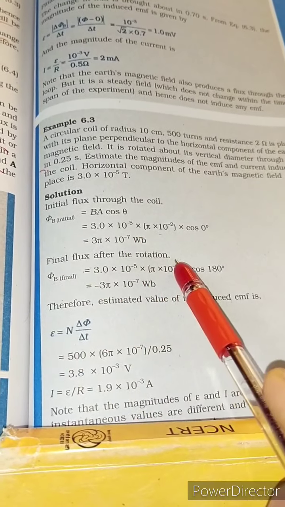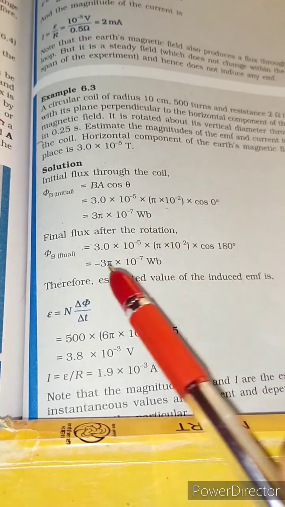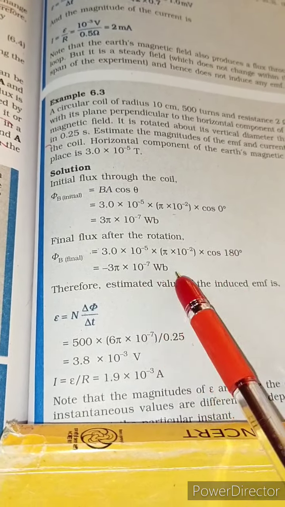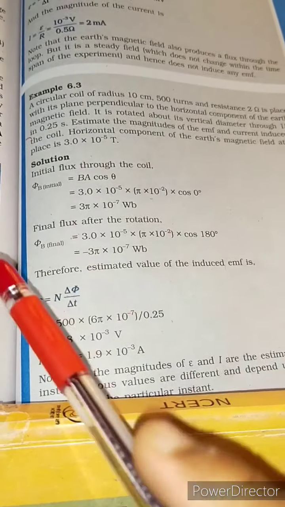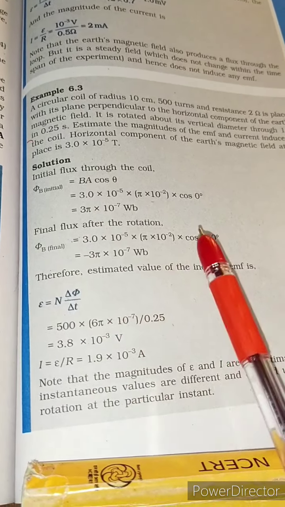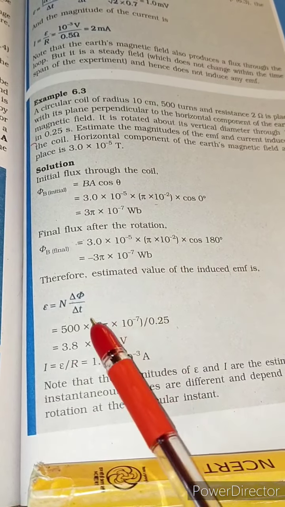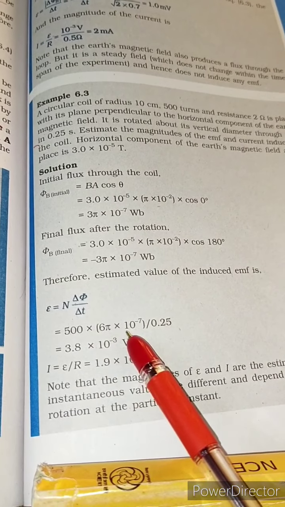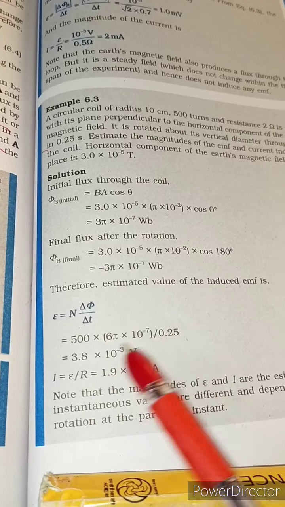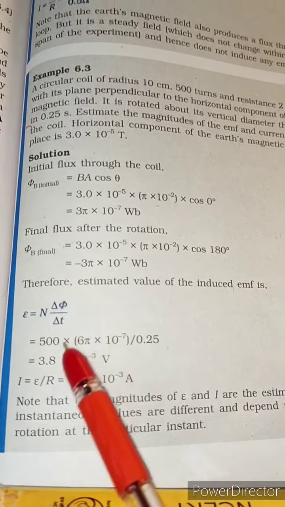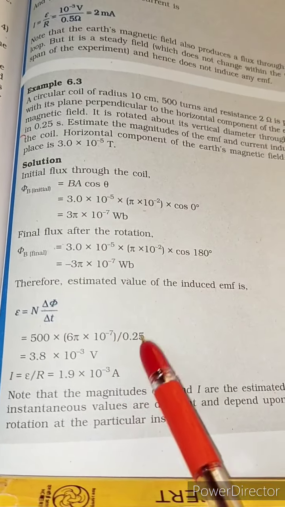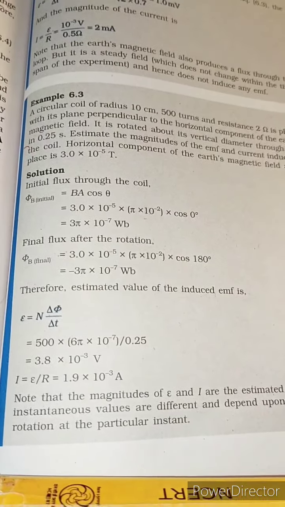This is the answer. Final flux of the rotation, phi B final, is 0.3 into 10 raised to power minus 5, same thing, cos 180 degree. And therefore the estimated value of induced EMF is epsilon equal to n into delta phi divided by delta t, and you know n is 500, 500 turns it's given, and into 6 pi into 10 raised to power minus 7 is delta phi divided by time, so 0.25, and this is the answer. See over here, delta phi is this plus this, that comes to 6 pi into 10 raised to power minus 7, divided by the time interval, and you get the answer.